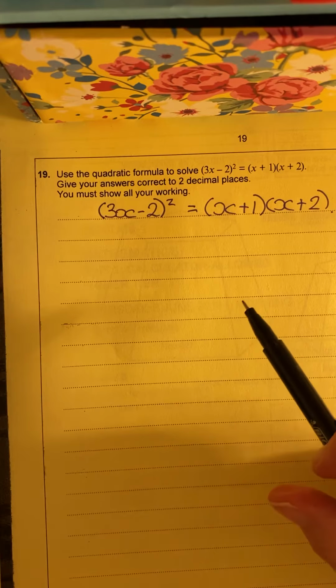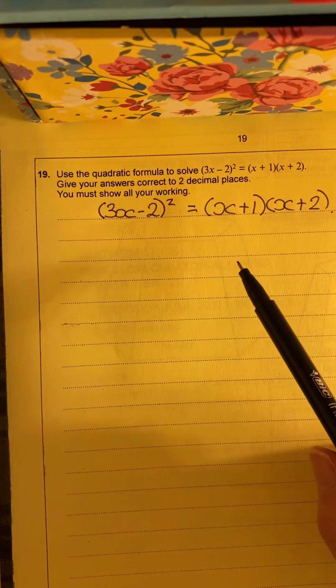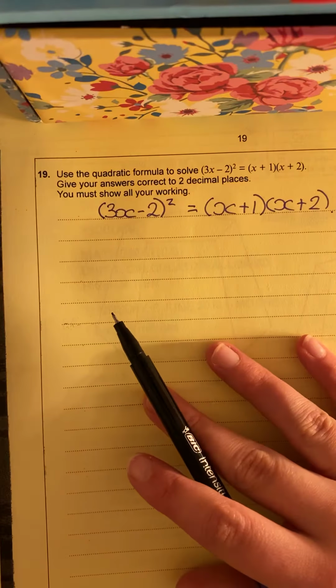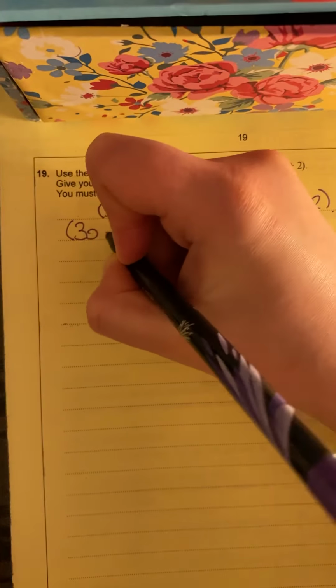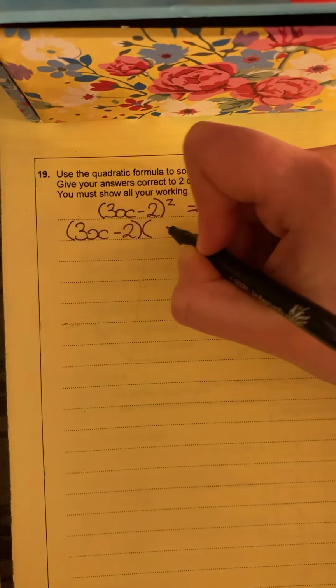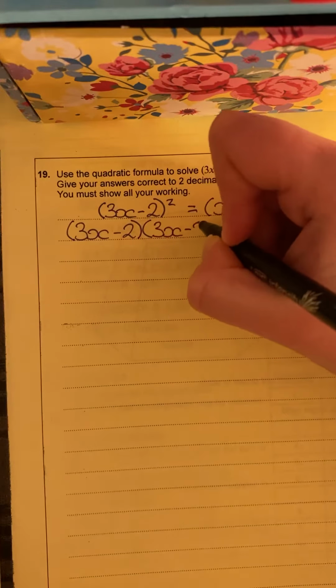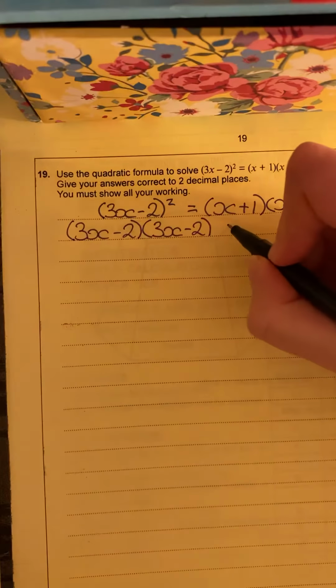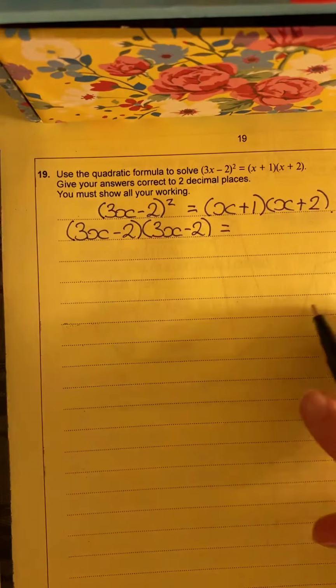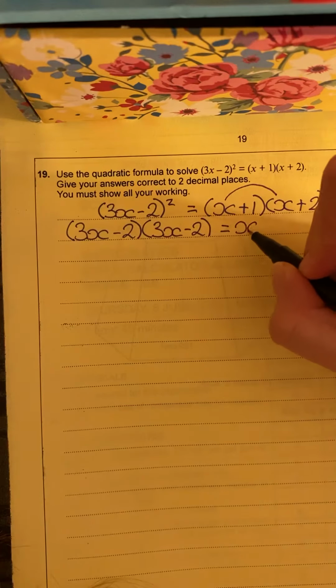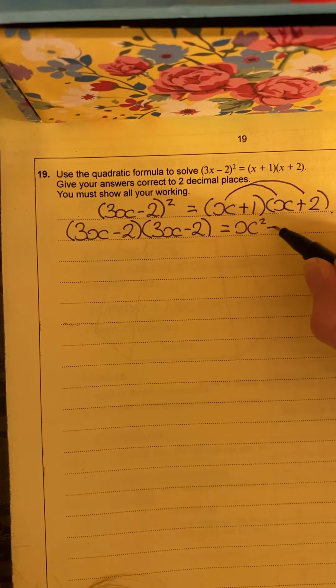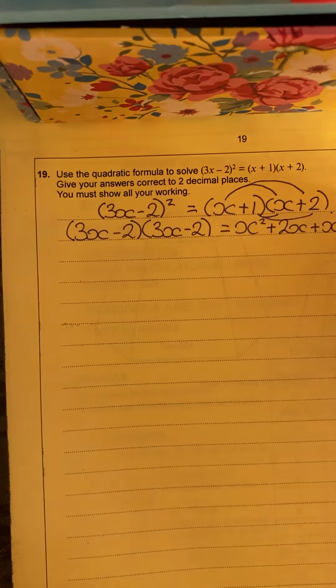So in order to rearrange this to be equal to 0, we're going to have to start by expanding these brackets. So we know that this is the same as 3x - 2 times by itself because it's being squared. So (3x - 2)(3x - 2), and that's going to be equal to, I'm going to expand out this bracket, so I've got x² + 2x + x + 2.